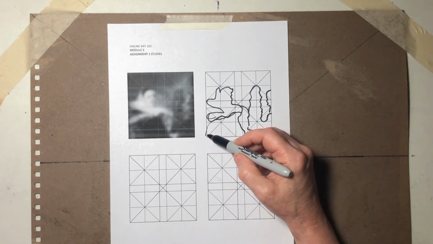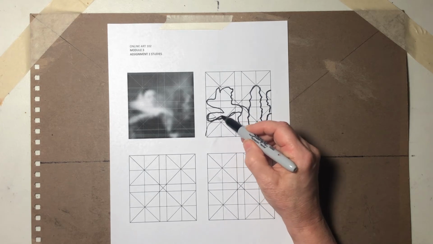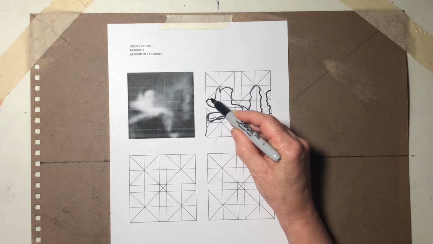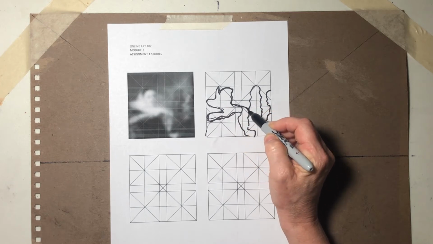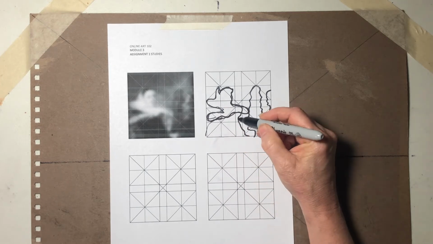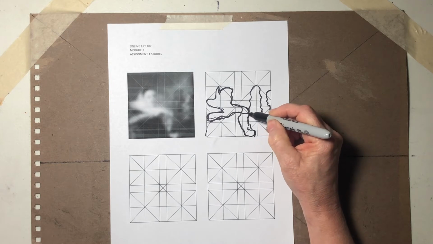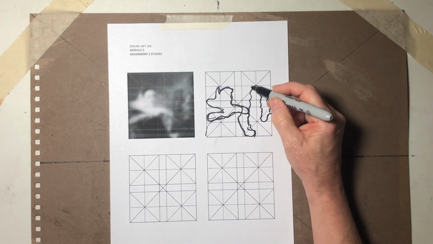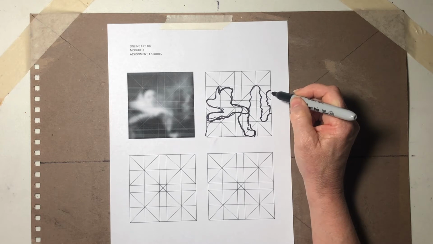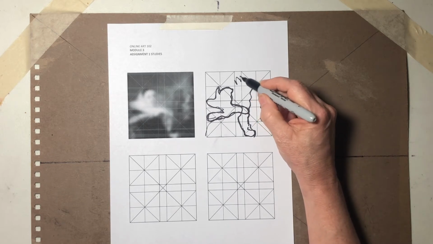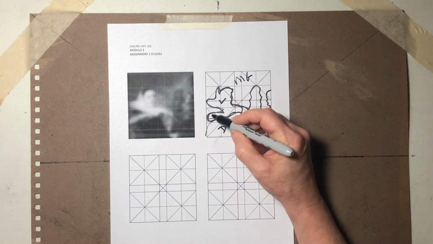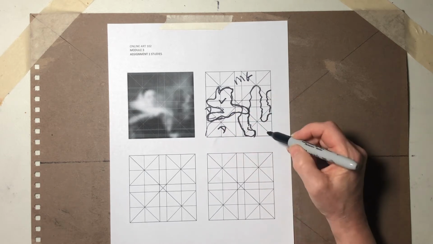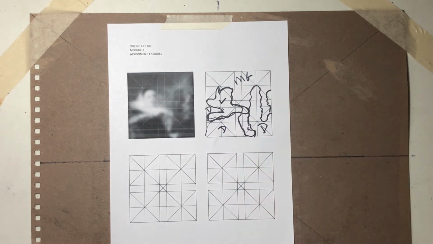So what we see is a lighter area right here. Sort of like that. Kind of a gray area that comes in right here. A darker area right here and right here. So this is sort of your middle gray. This is your light. This is your very dark, and very dark.